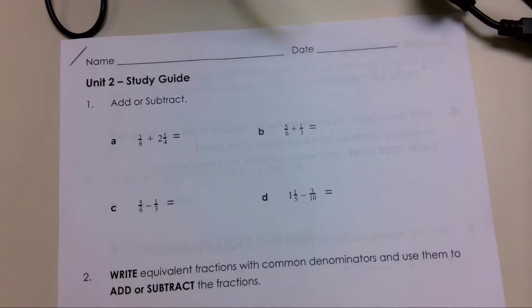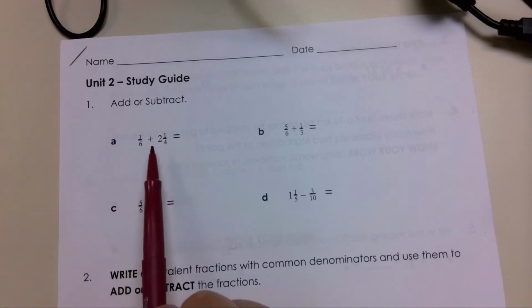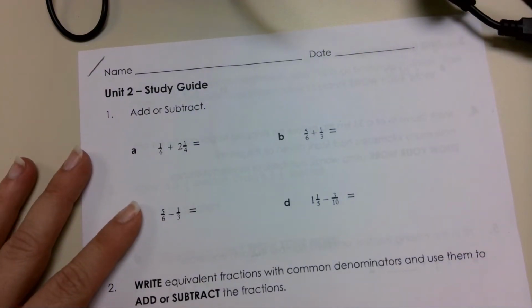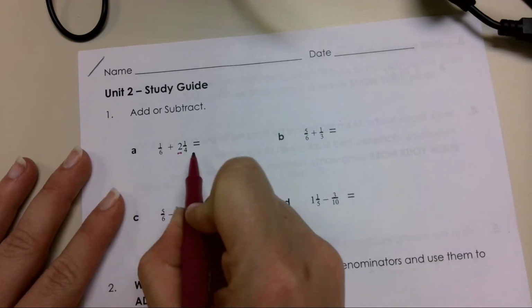Unit 2 study guide on how to solve it using a double number line. So here we have 1/6 plus 2 1/4. And what I'm going to do is ignore the 2 at first, but I'm going to make a mark so that I don't forget it. So here I have my 1/6, my 1/4.